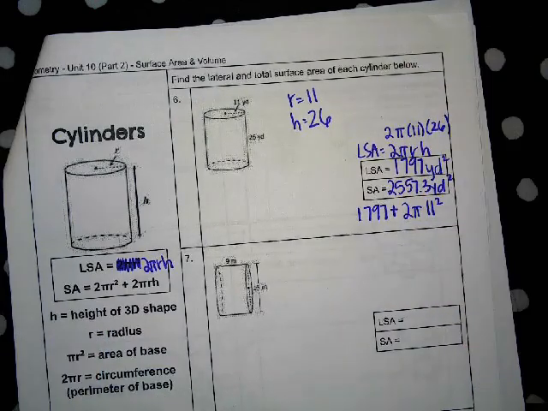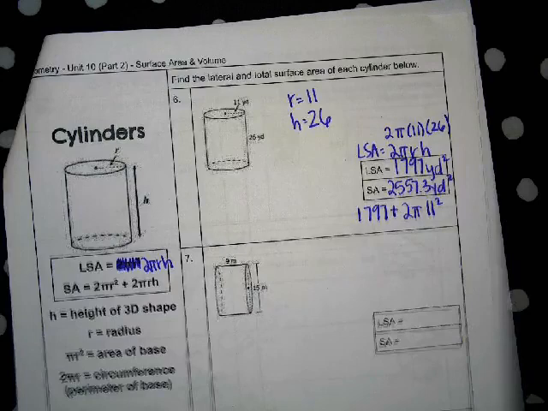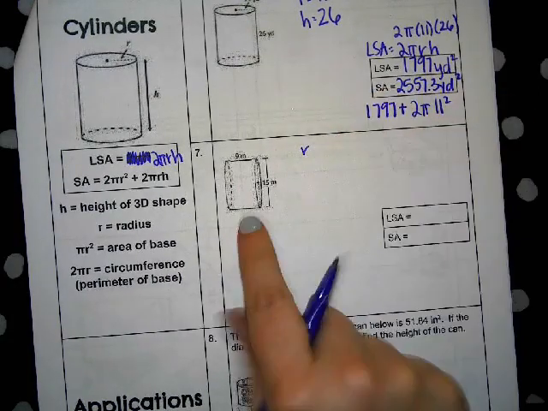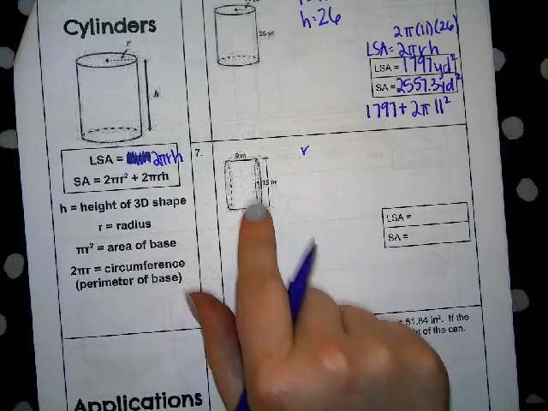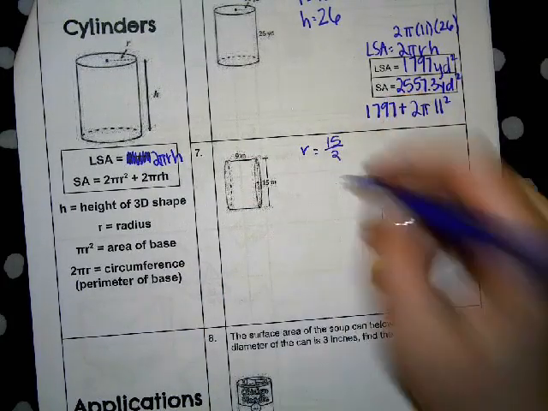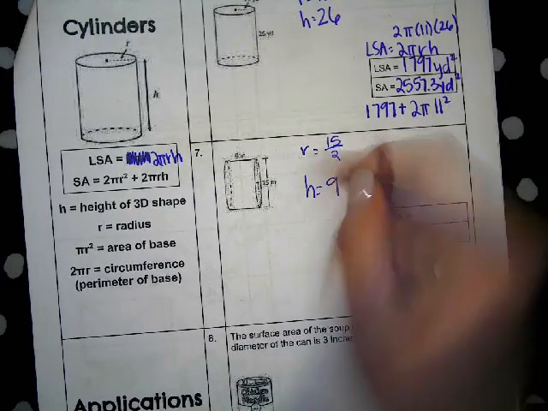Now for number 7. Number 7 is very similar to number 6, except there is one thing that is different. I have to find the radius. In this cylinder, it gives me the whole length, which is the diameter. That means I have to take this diameter, or 15, and divide it in half. My height, or where the smooth part is, is 9. Now I'm just going to plug everything in.